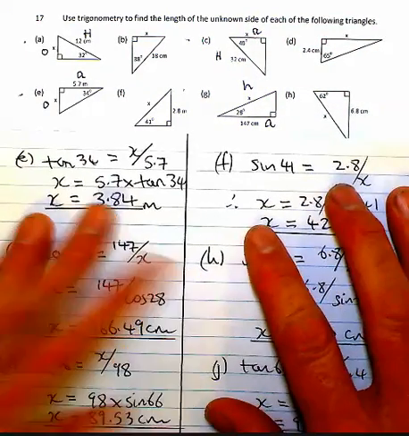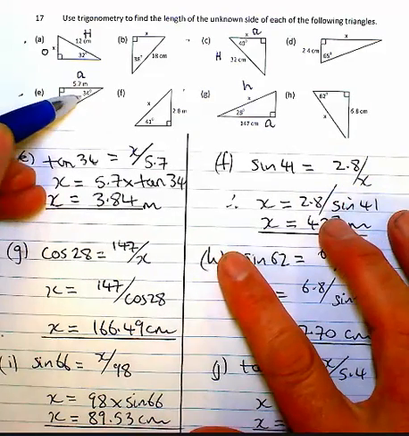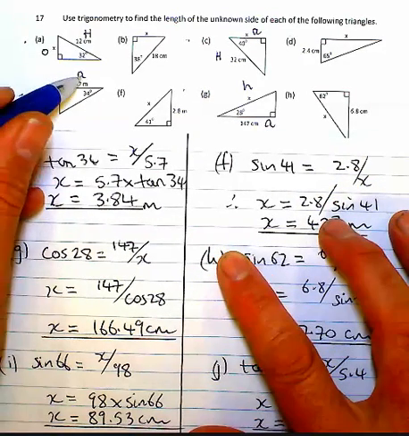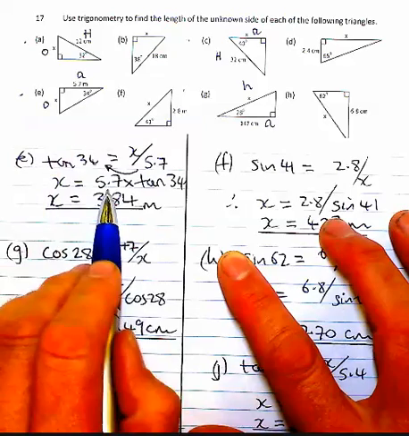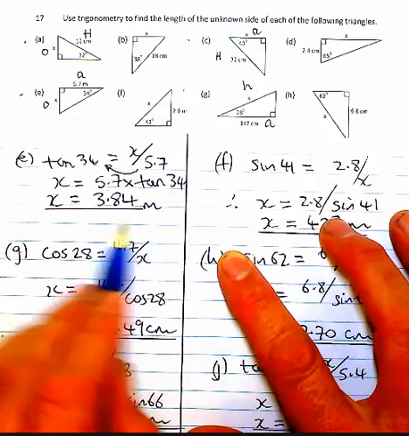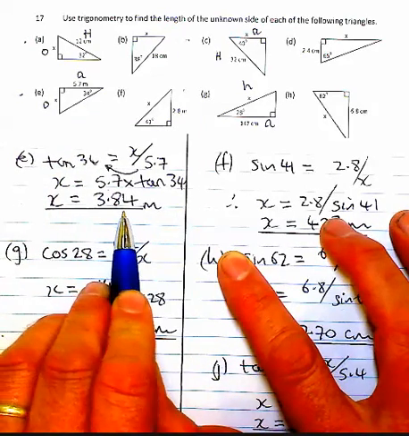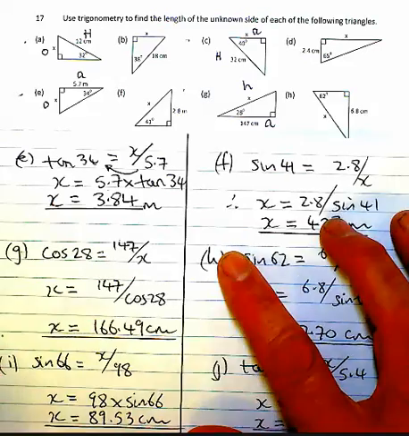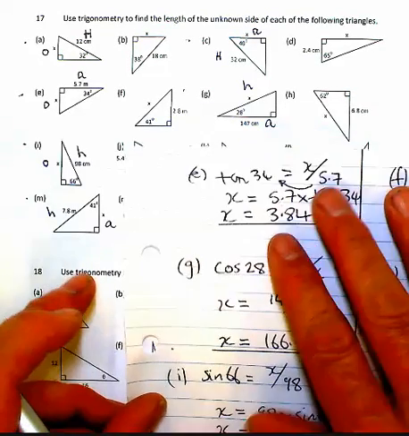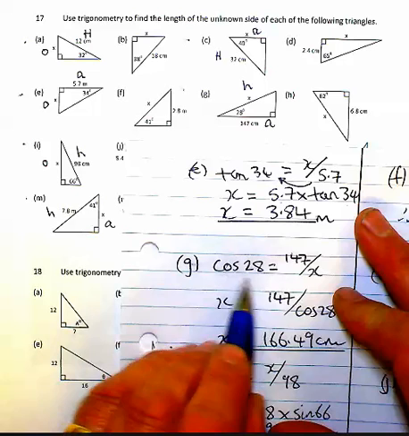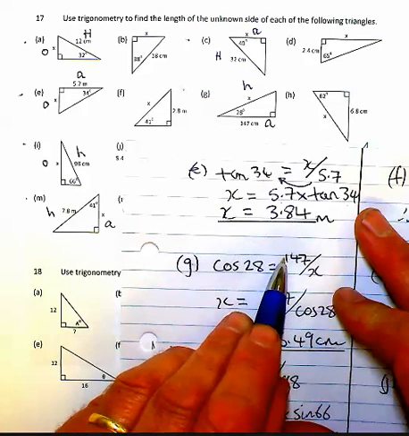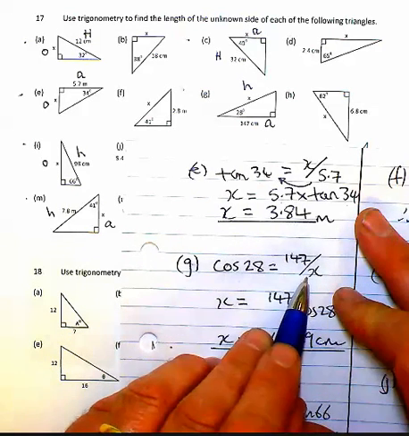Moving on to E, tan of 34 is x divided by 5.7. The transposing that happens there, 5.7 times tan 34 gives me the 3.84. When we look at G, you'll notice that cos of 28 is equal to 147 over the hypotenuse x.